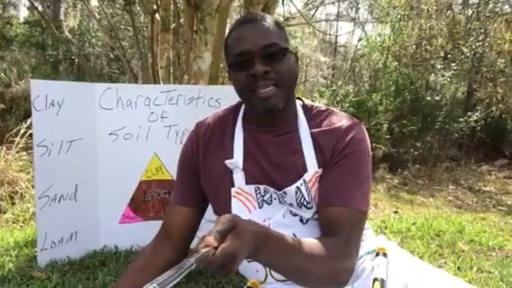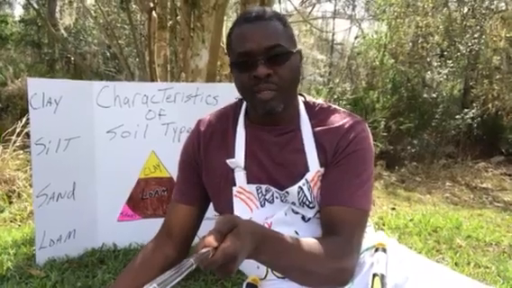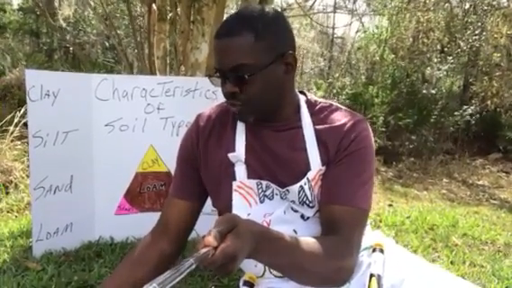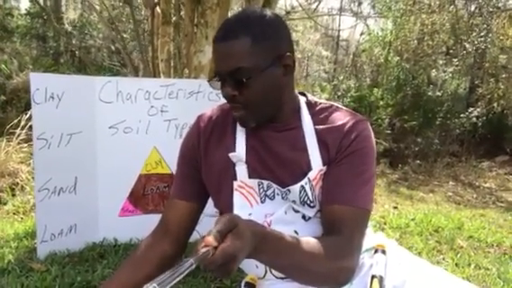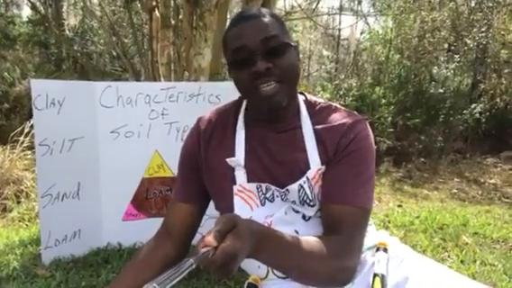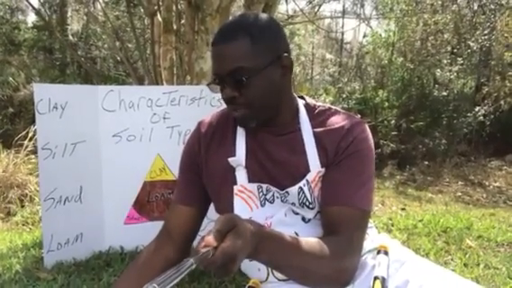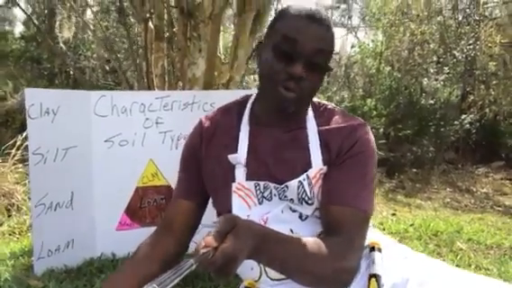And last but not least is the loam. This is the best of all worlds. The loam is the best one. The structure is easy to work with into crumbs and aggregates. It's good CEC combined with good drainage and water-holding capacity, and it is easy to work with.